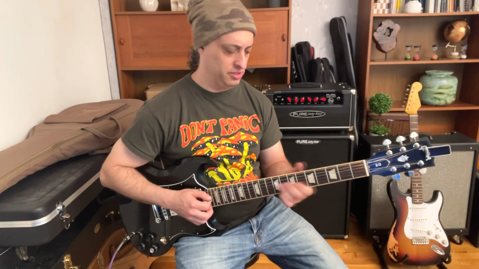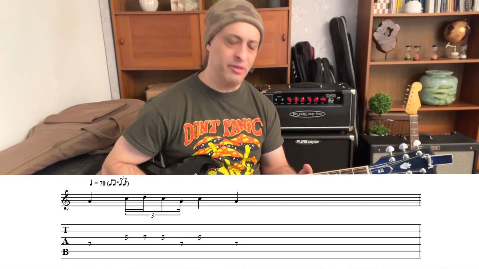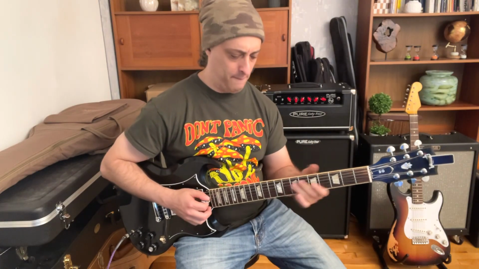Maybe a little bit faster. Now this is just pretty much up and down the pentatonic, and then back to the root. And then one more time. So 1 1 a 2 a 3 4.